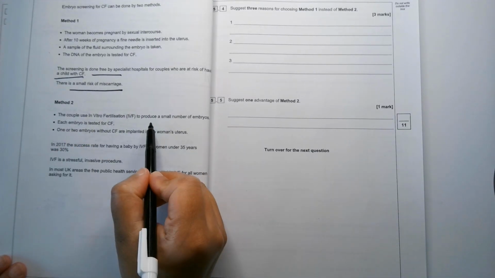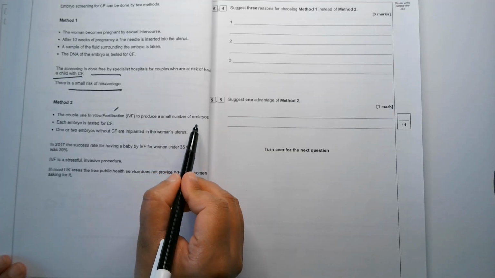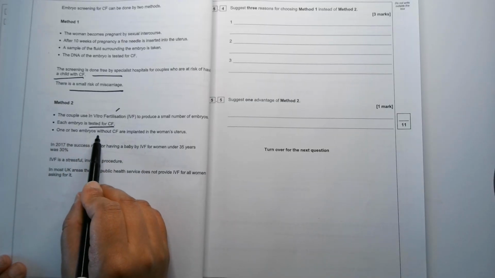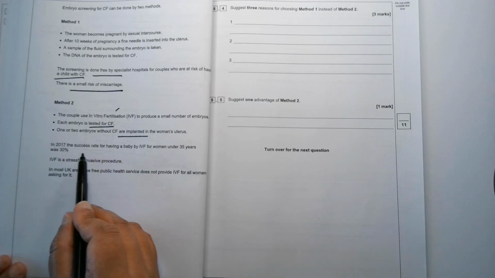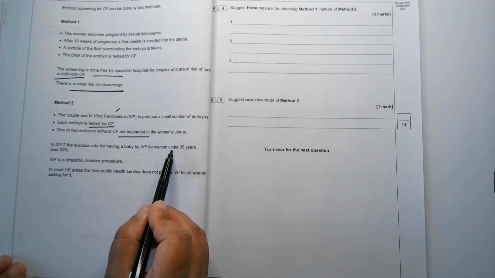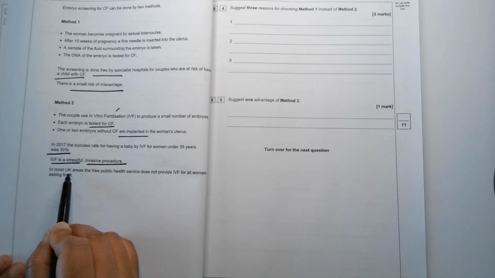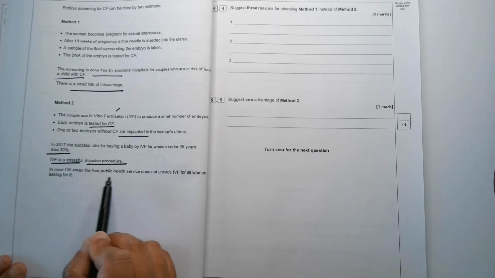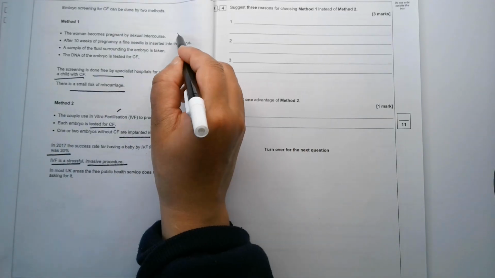Method 2, in vitro fertilization. That's fertilization outside of the body to produce a small number of embryos. Each embryo is tested for cystic fibrosis. 1 or 2 embryos with cystic fibrosis are implanted. In 2017, the success rate for having a baby by IVF for women under 35 years was 30%. It's stressful, invasive procedure. In most UK areas, the free public health service does not provide IVF for all women asking for it. Suggest 3 reasons for choosing method 1 instead of method 2.